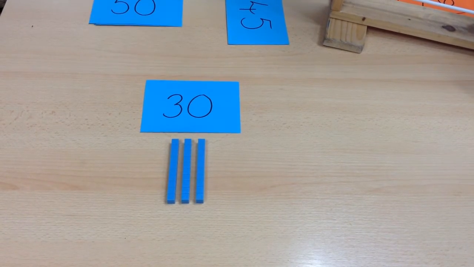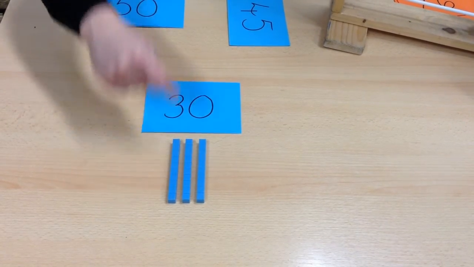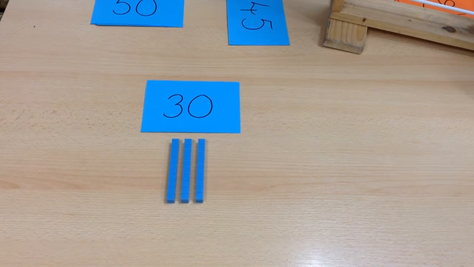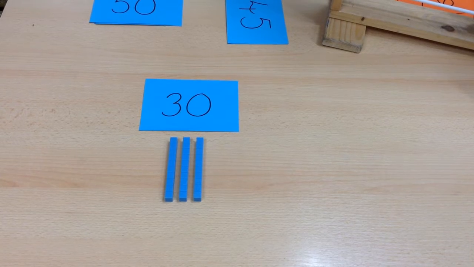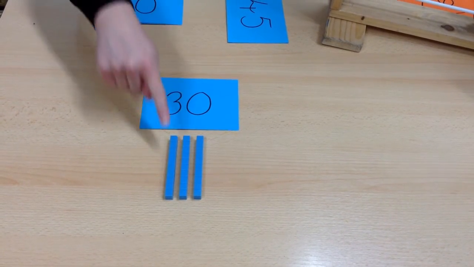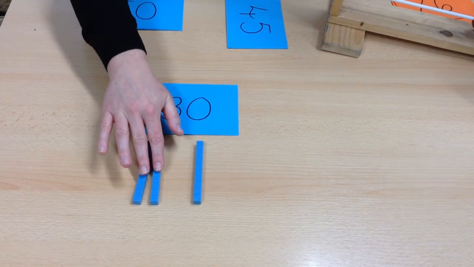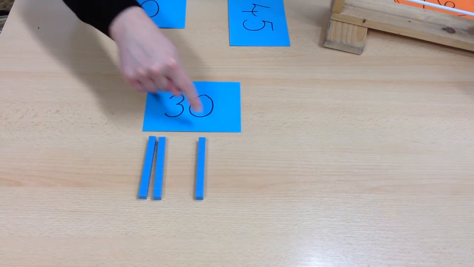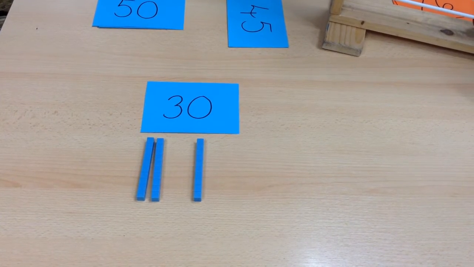So 30 is more difficult to halve because we've got an odd number of tens, and at the moment we haven't learned what half of 3 is. However, a way of helping us to learn what half of 30 is, is to partition 30 into 20 and 10. We've still got 30 all together, but I've just partitioned it.